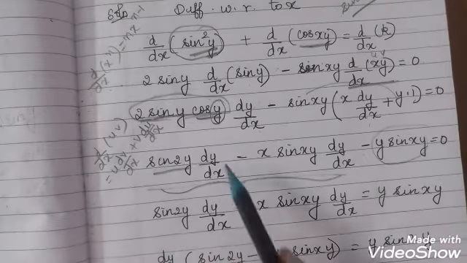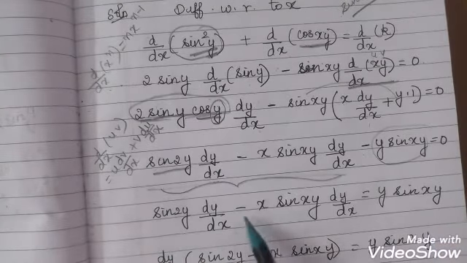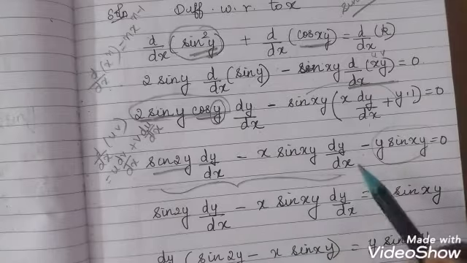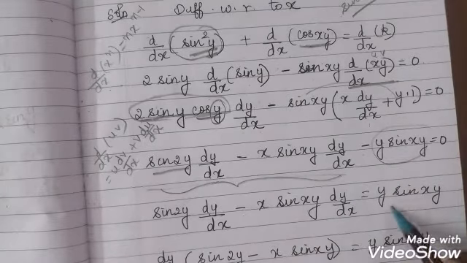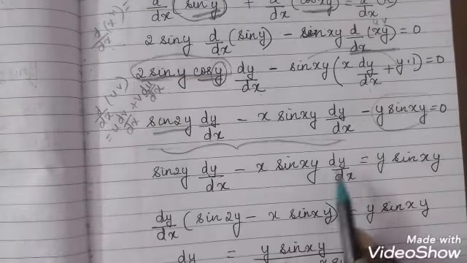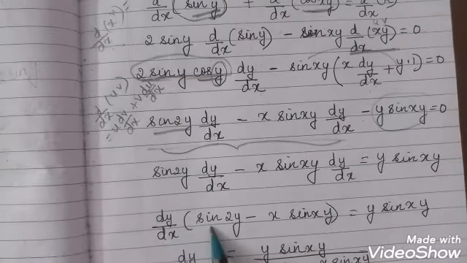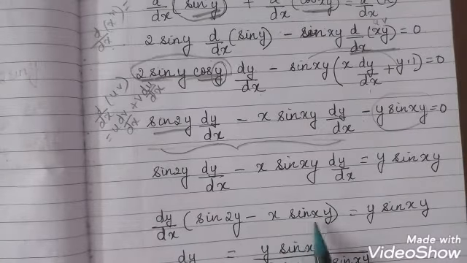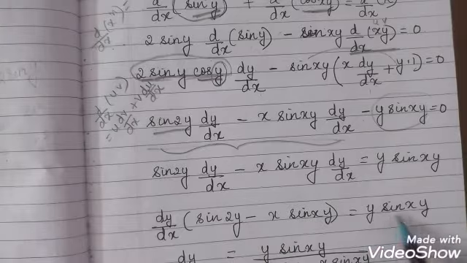Sin 2y into dy by dx minus x into sin of xy into dy by dx equal to y sin xy. This is what you have here. Now take dy by dx common here. You are left with sin 2y minus x into sin xy equal to y sin xy. This is what you have here.